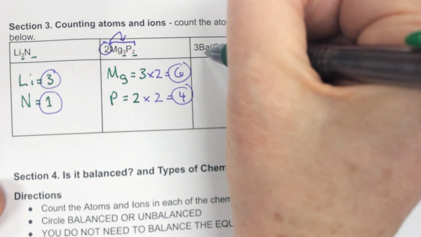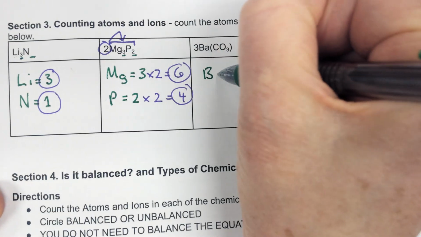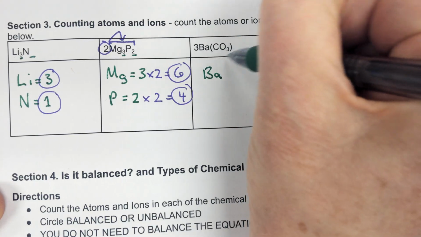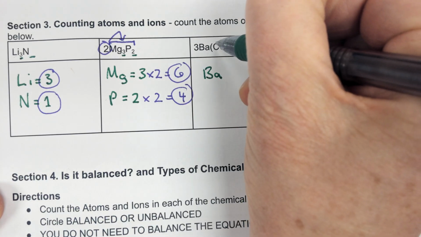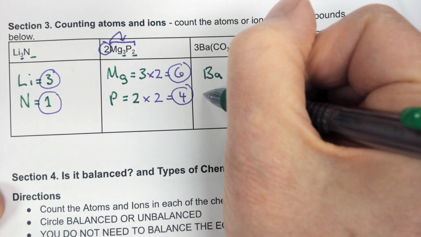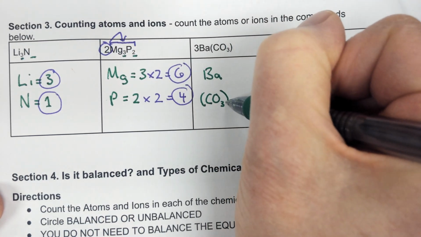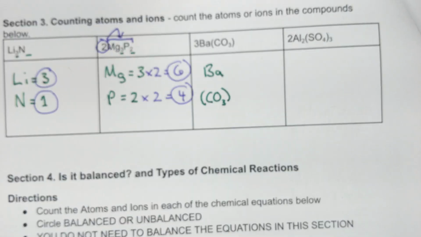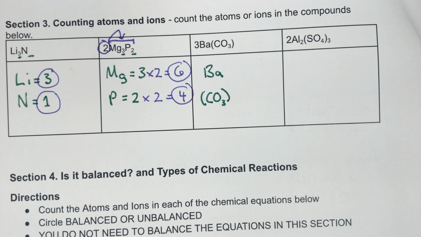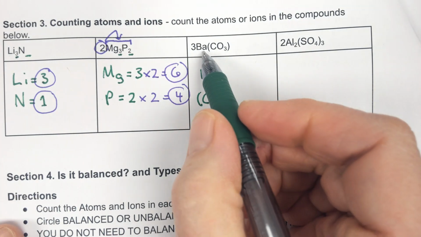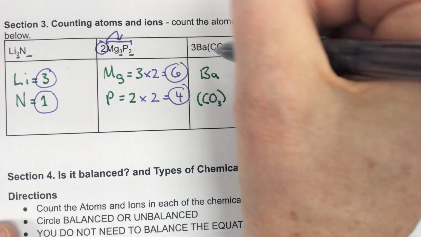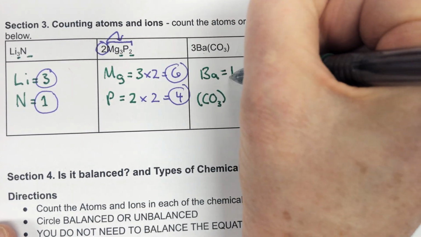Next one, we have Ba, which is barium, and I have one of these things in parentheses. This is a polyatomic ion, but we just treat it as if it were one thing. So we copy everything inside the parentheses, including the parentheses, just like that. All right, then I look after the barium. There's no subscript, so it's equal to 1.